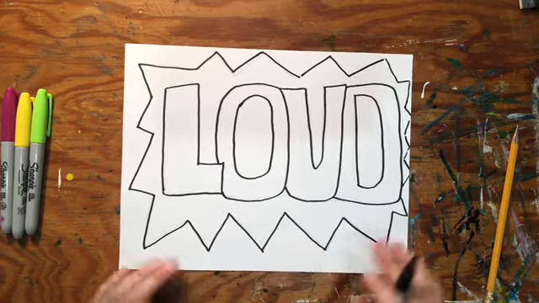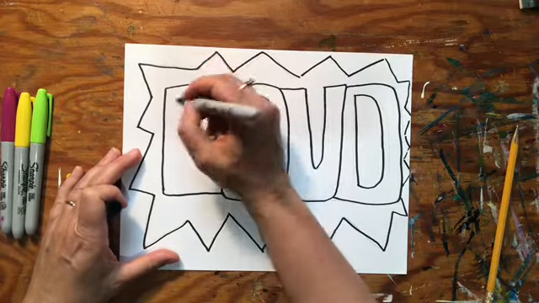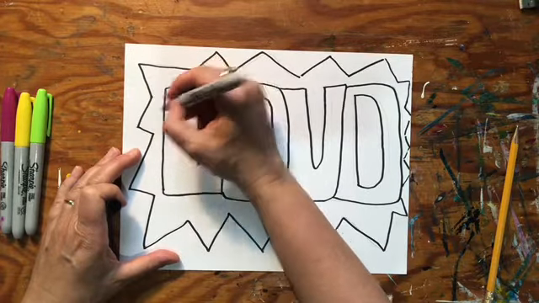In addition to that, you might choose to add some smaller details.